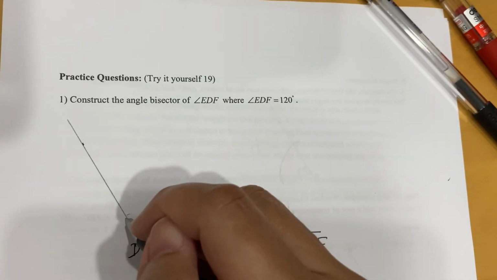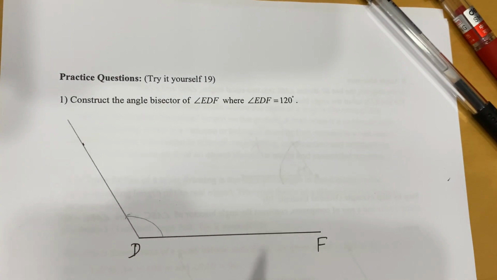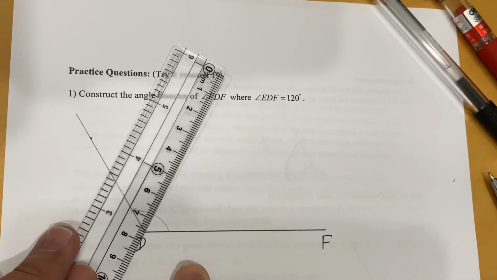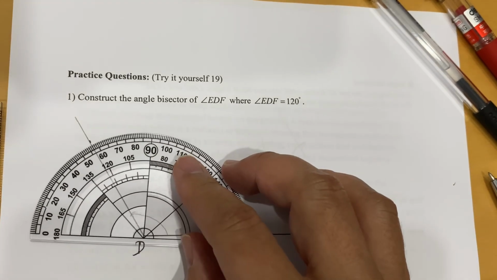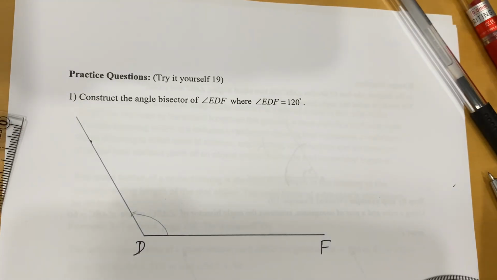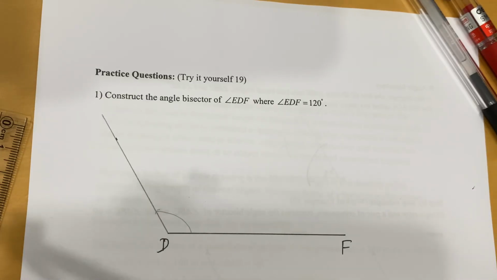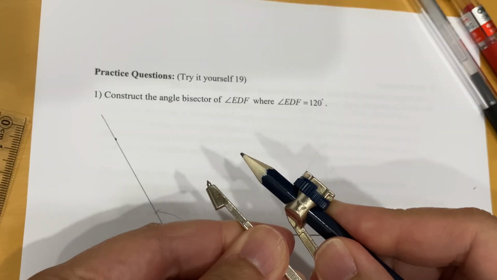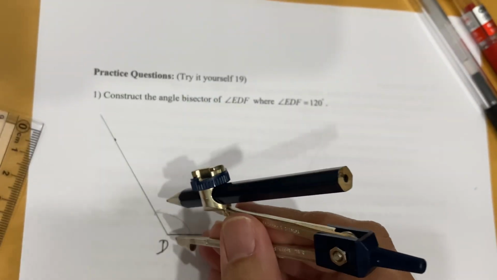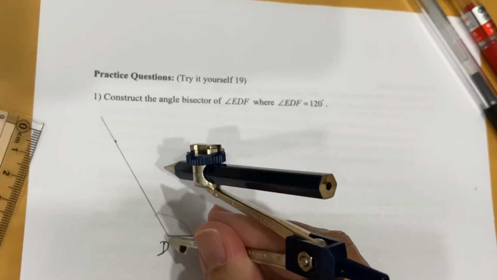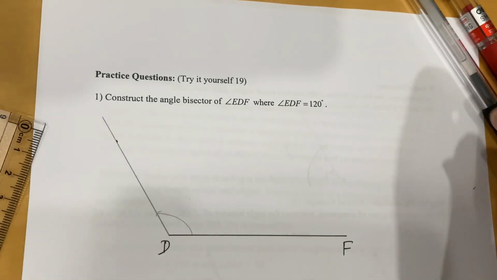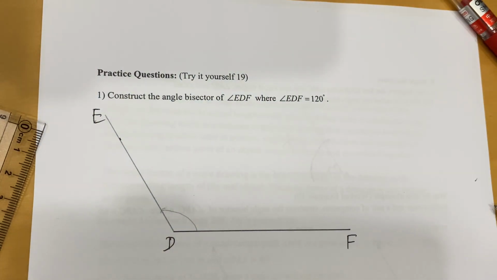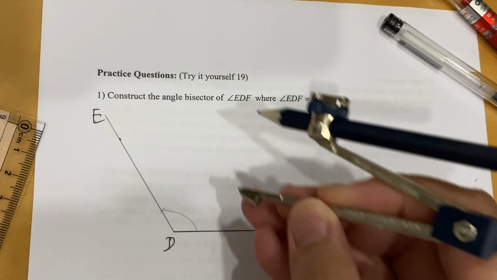This angle is 120. I need to bisect it. I need to cut this into 2 equal angles. You cannot just randomly measure 60 and draw. You need to draw using the proper tool, which is this. And I'm going to show you. Maybe I suggest making the angle smaller. Okay, then maybe slightly bigger. You poke at D. Oh, sorry, I forgot the label. This will be E. So you poke at D because you need to draw the angle bisector of EDF.